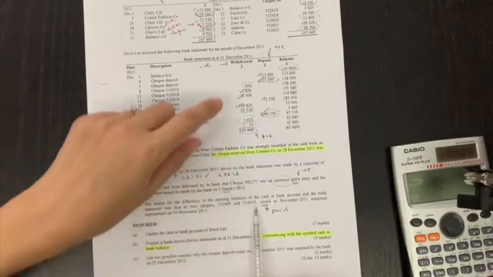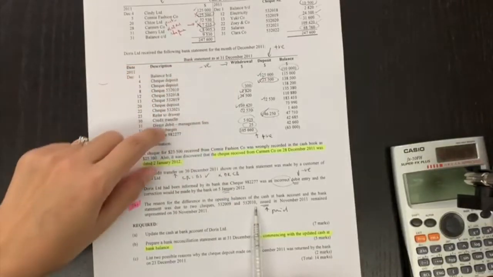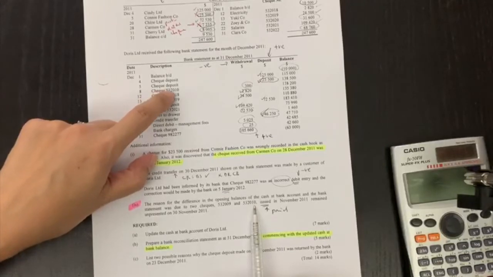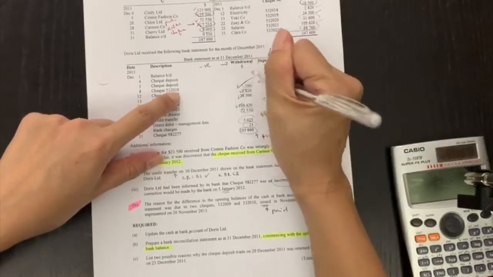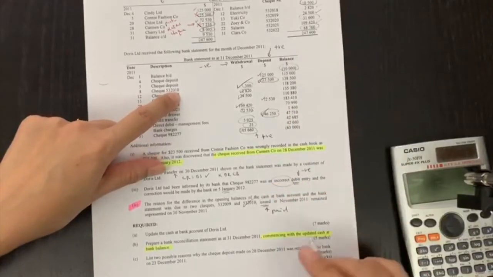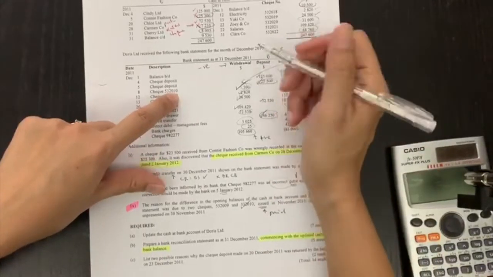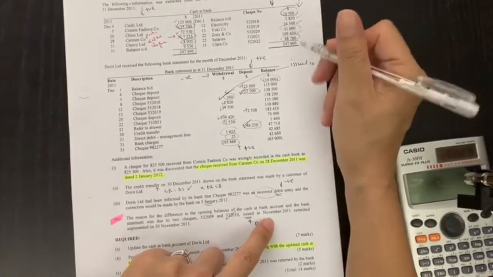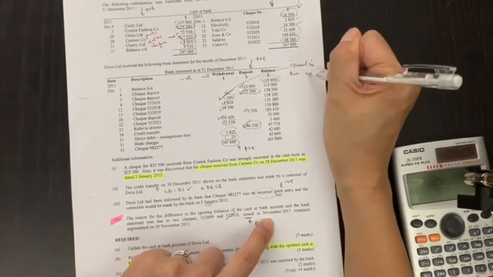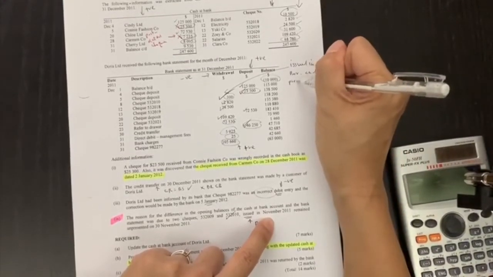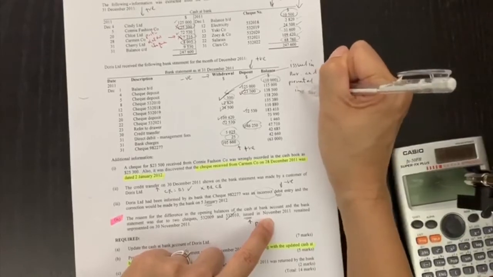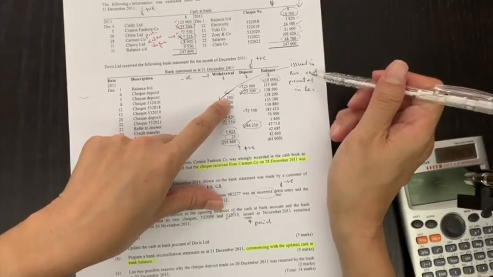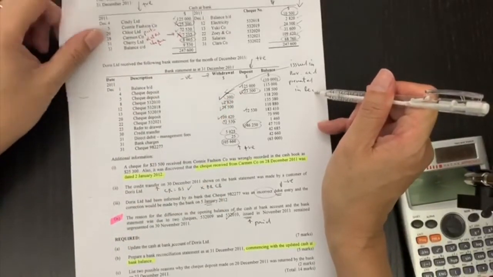Okay, let's see whether we can find some hints in the bank statement here. So check 532010, oh here, check 532010. So this is the same as this one. What is the meaning of that? It means issued in November and presented in December, right? Issued in November, presented in December, that means not presented in November.